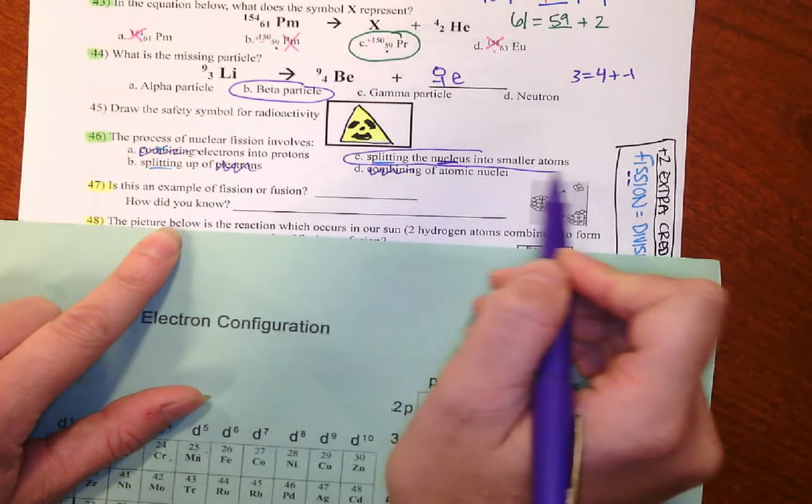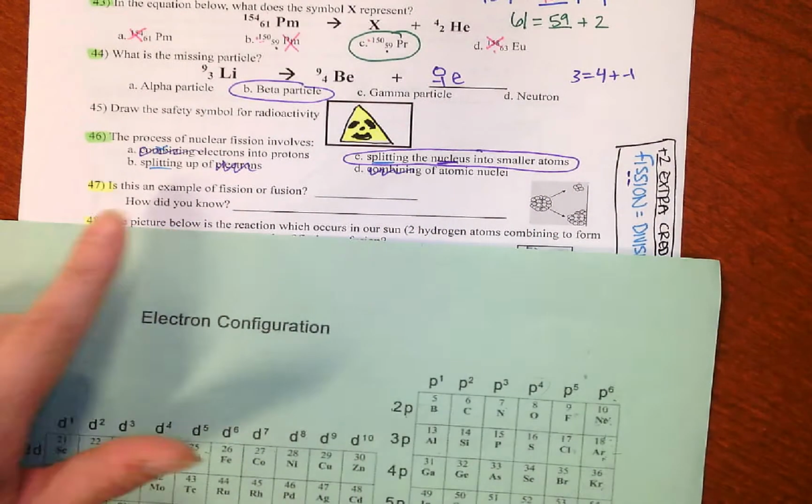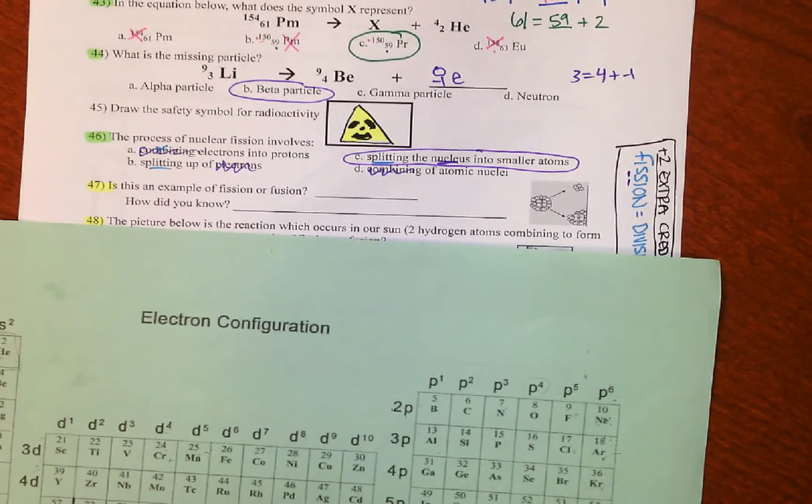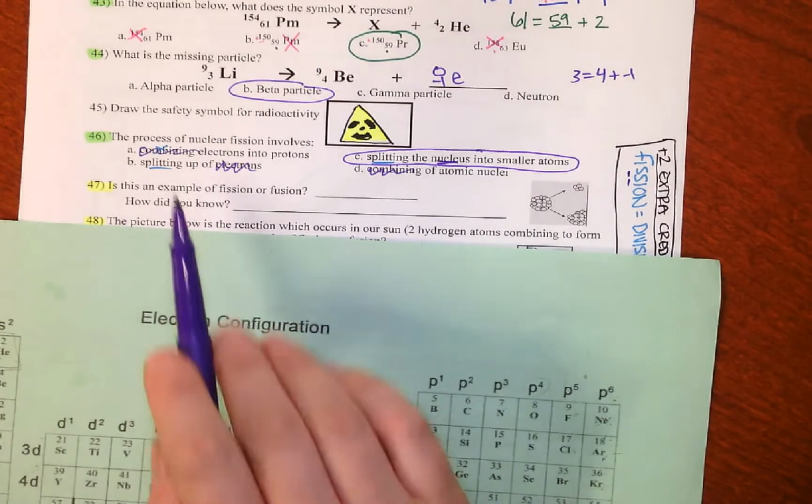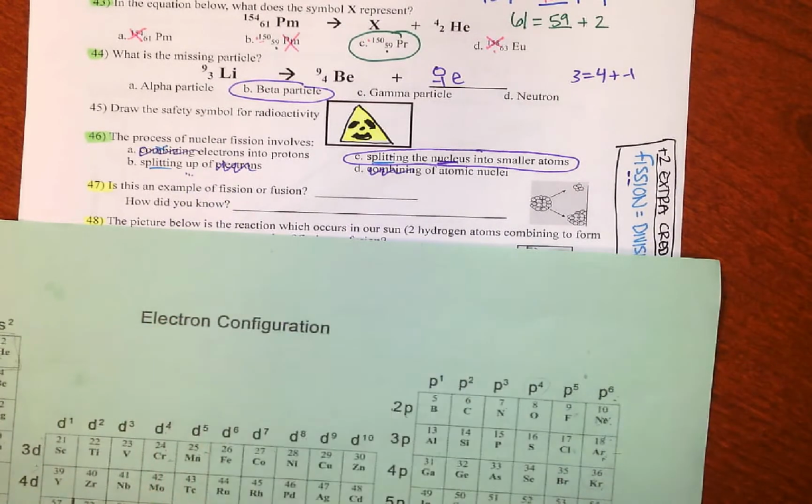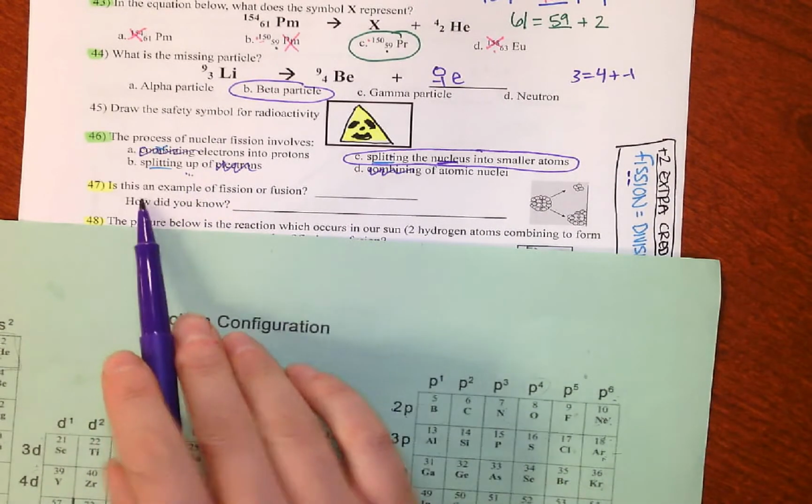So please, whether it's a chemistry test or a math or English test or your PSAT soon, take out the garbage. Make sure you're not almost right. Pick the most correct answer. Fission division should help you answer number 47, 48.